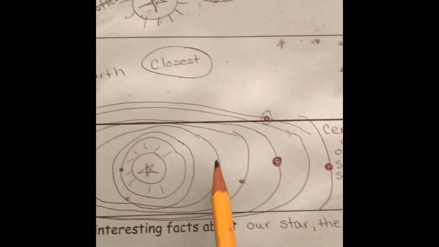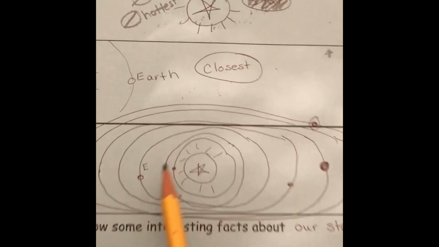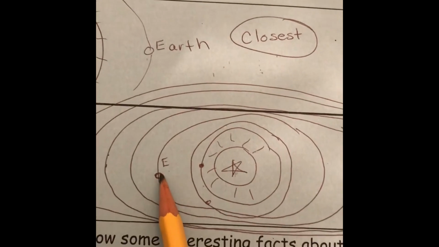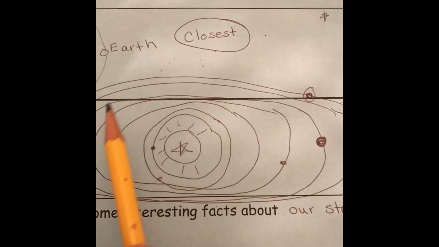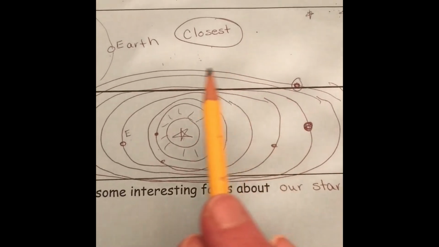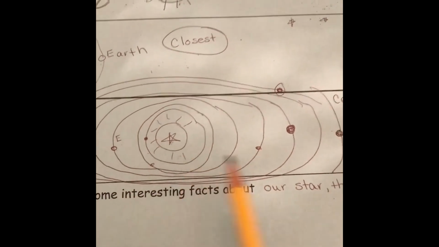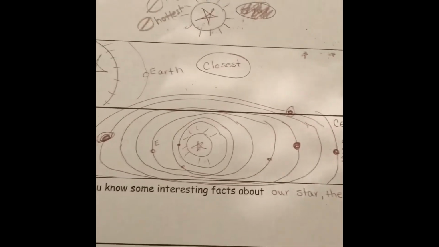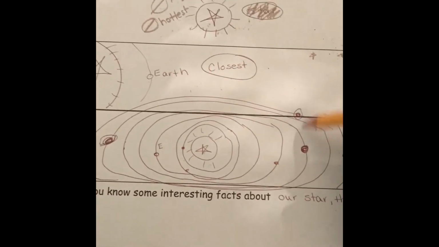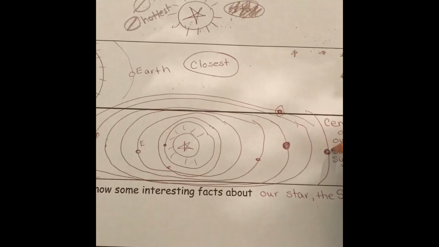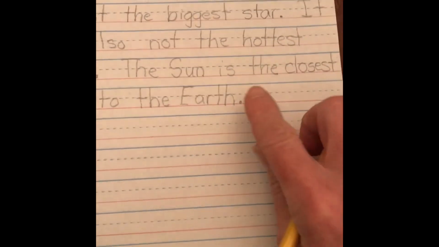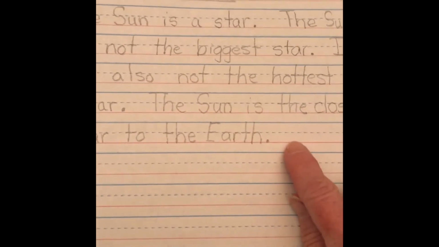That means all of these planets. Oh, I even have this E for Earth. All the planets in our solar system go around the sun. Huh. I'm thinking that with this box, I might actually write two sentences also. So I'm going to go over to my paper. I see I have some extra room right here.